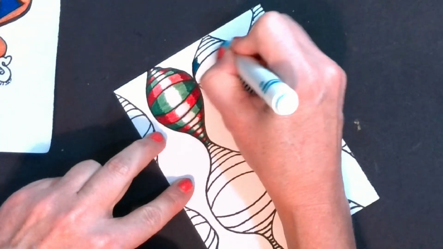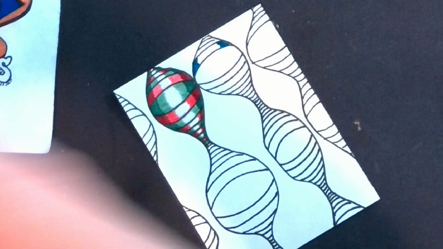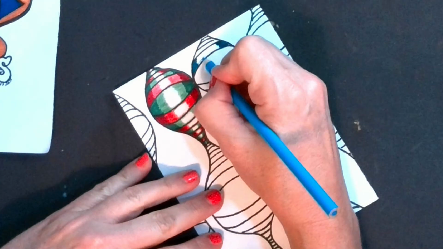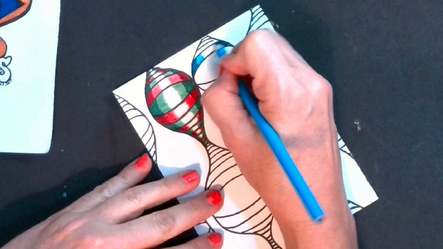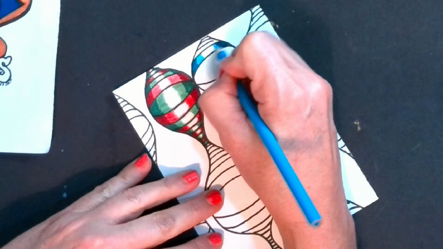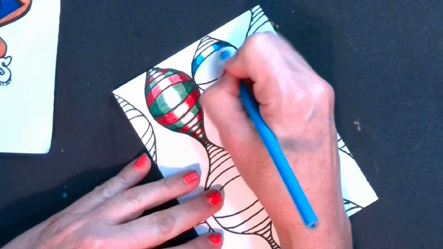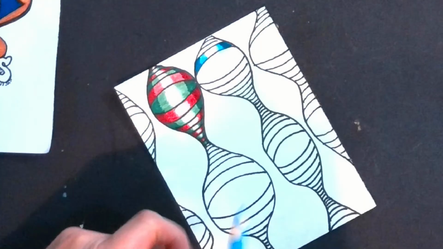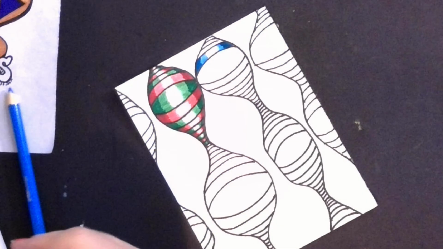Dark on the outside. Lighter on the inside. And leave the middle white. That is your highlight. It gets darker as it starts curving around and gets away from the shining light. Switching colors.